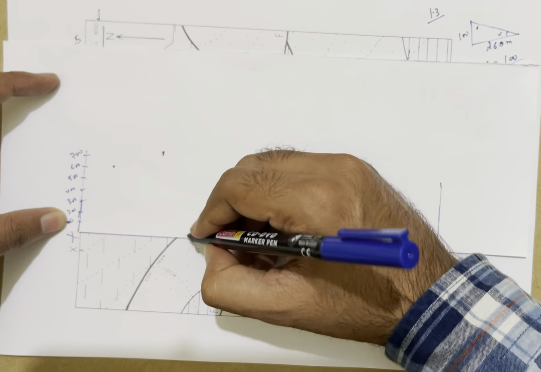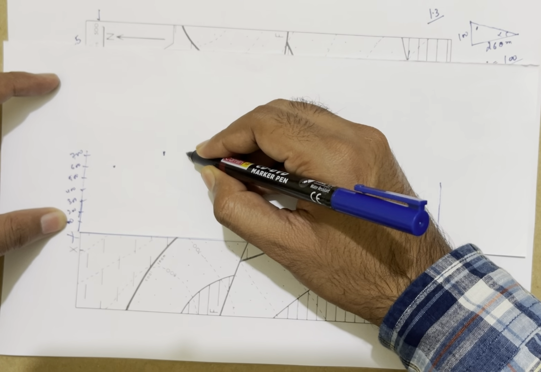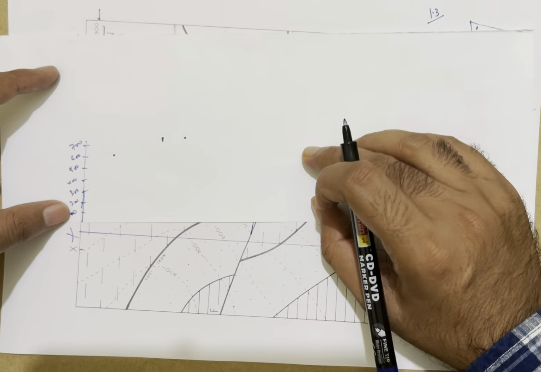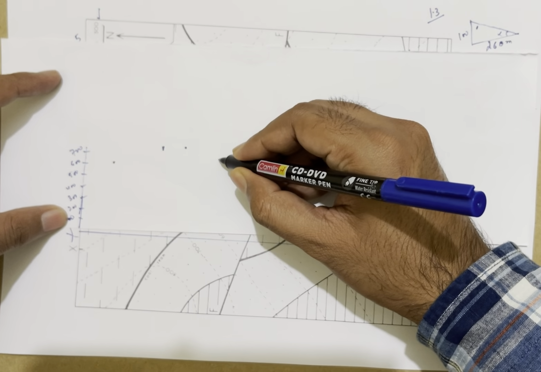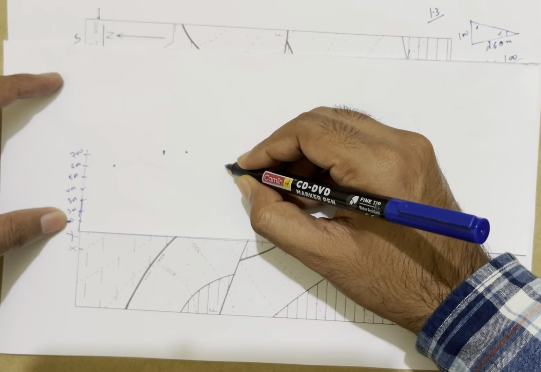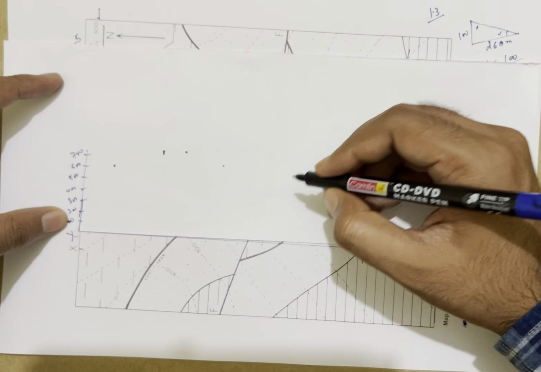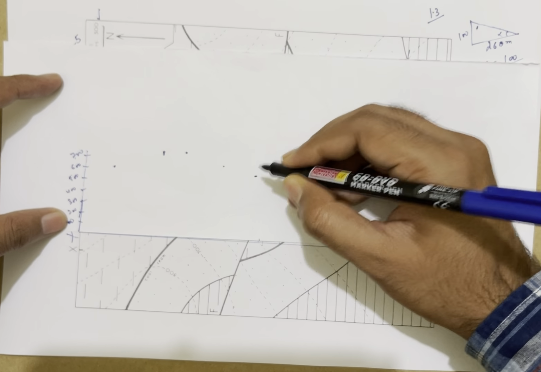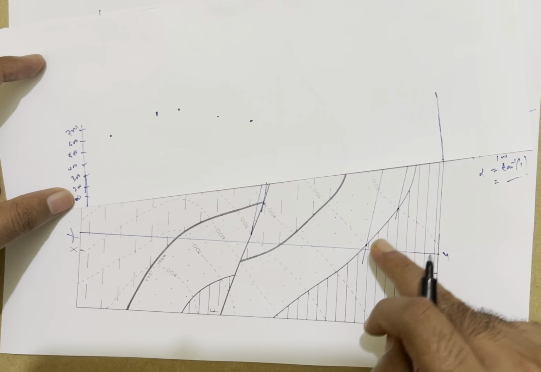This is again our 700 contour, and this is our 600 contour. This is our 500 contour, 400, 300, 200.